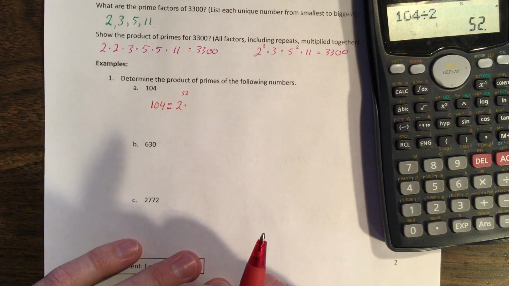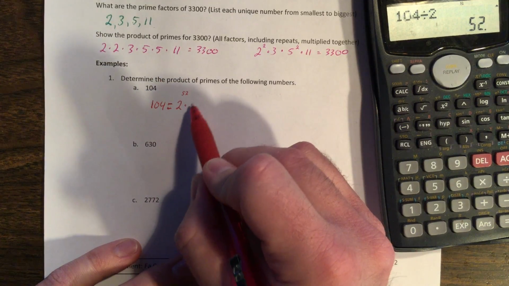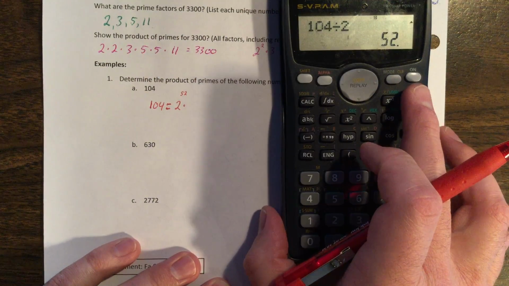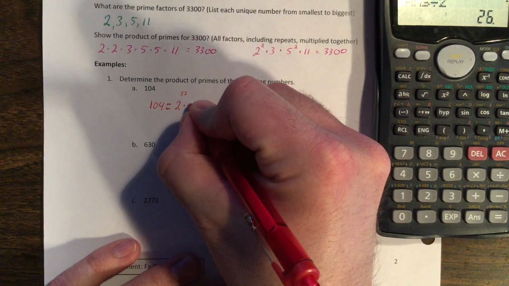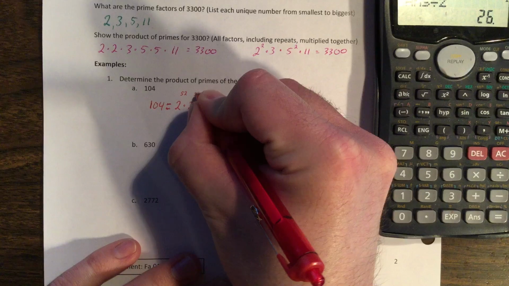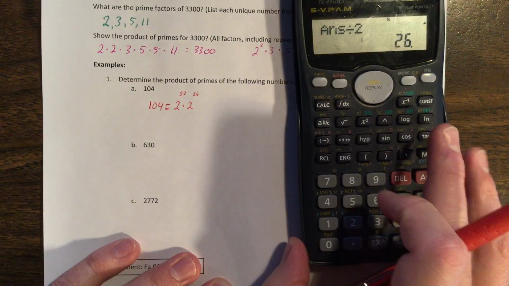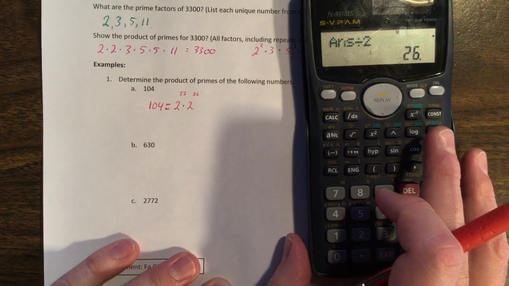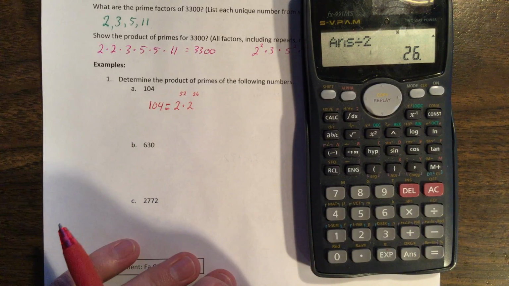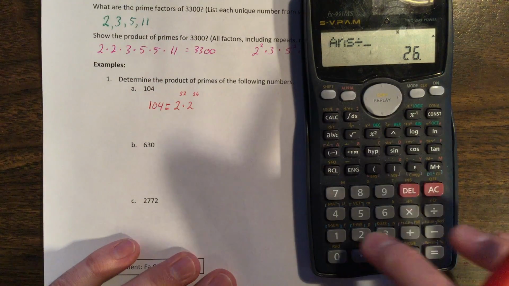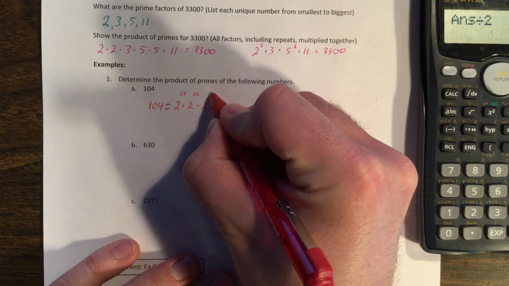I'm going to put it on top because 2 times 52 gave us 104, and then we keep moving. 52 is also divisible by 2 as it's even. So that is 2 again, and that gives us 26. Again, this is just our reference, and this is our actual prime factorization. So 2 times 2 times 26 would be the same as 104. Now 26, we can divide by 2 again because it's even, and we get 13.